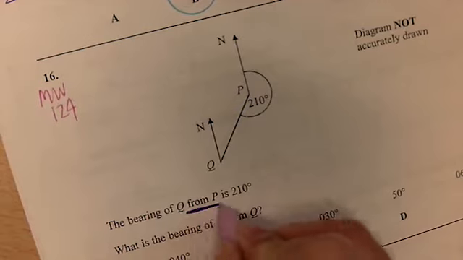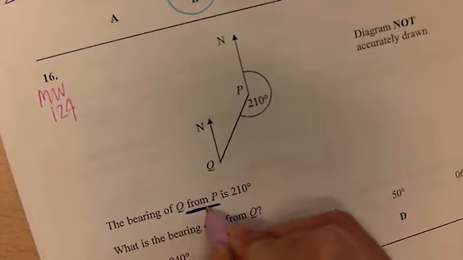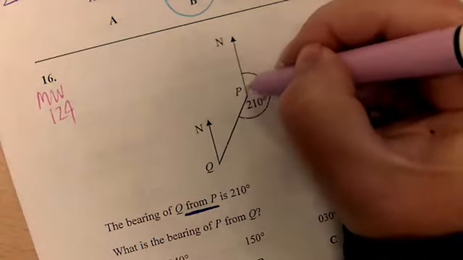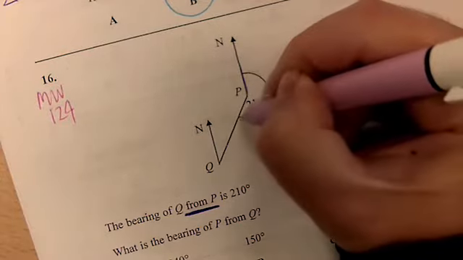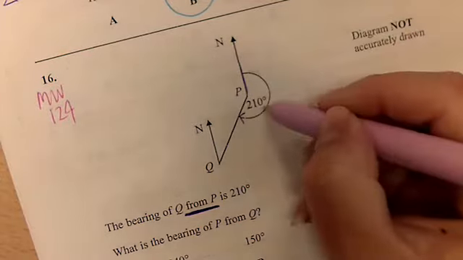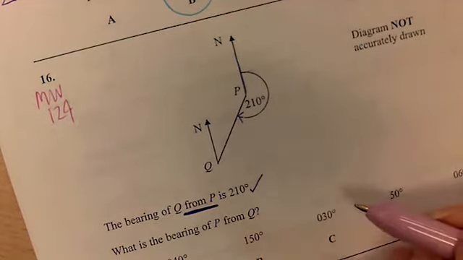From P means you need to draw your north line at P. So the bearing of Q from P, there's your north line. We're reading round clockwise from north, and it's a bearing of 210 degrees like they've told us.